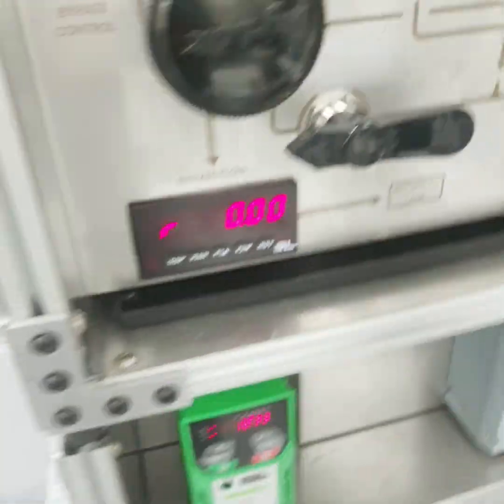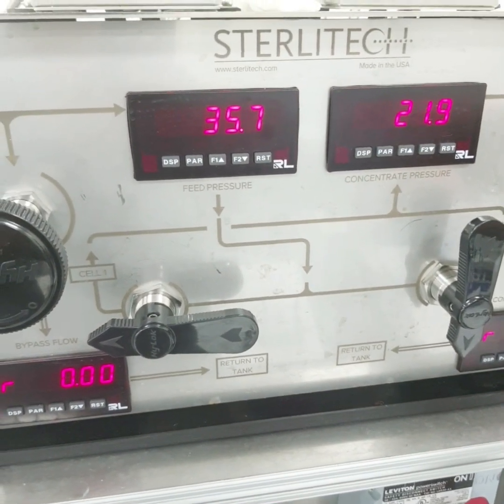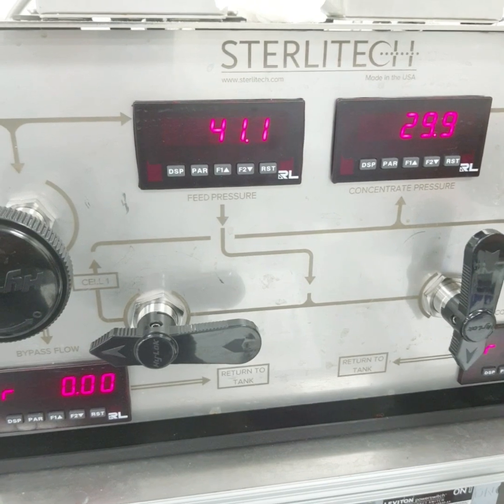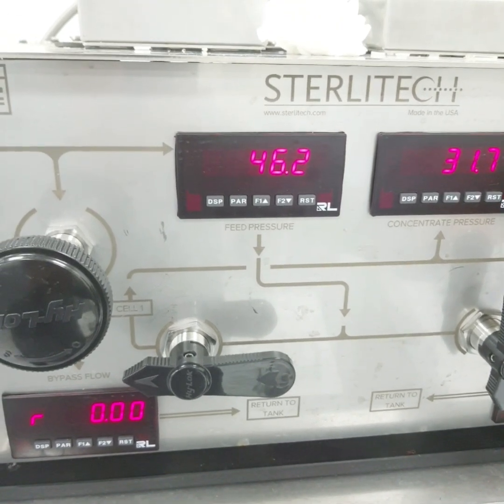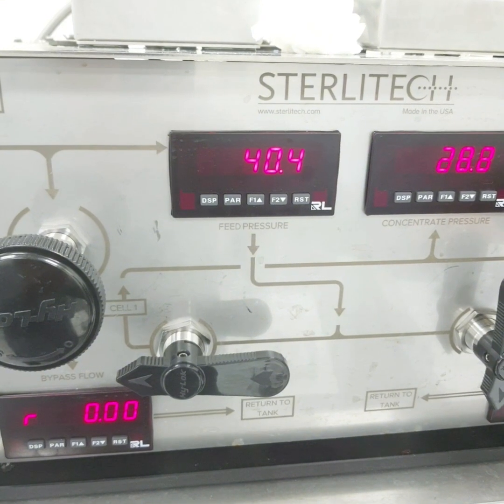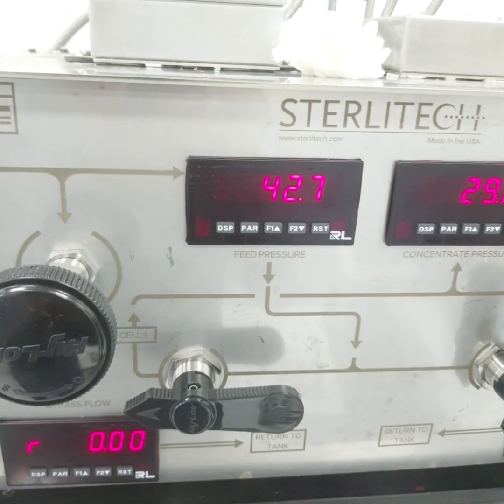We are again increasing the pressure here, so we'll make it up to 42. It's around 42.